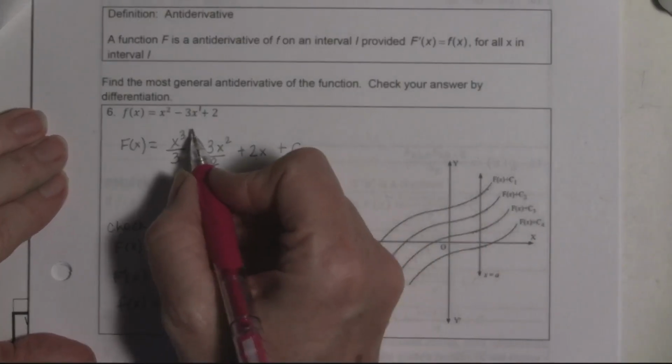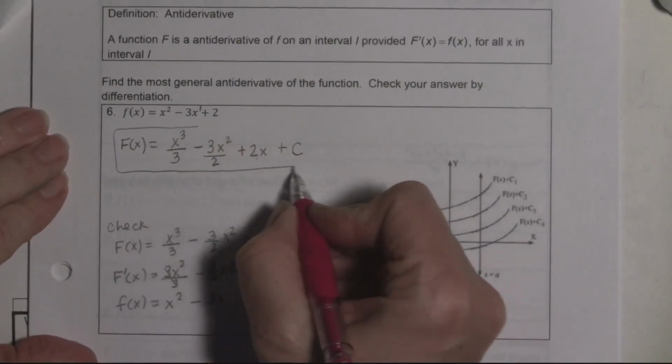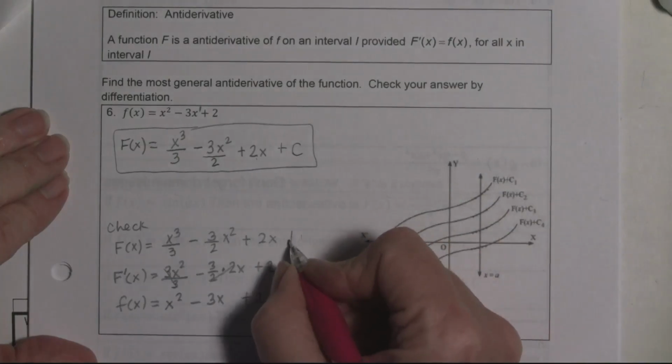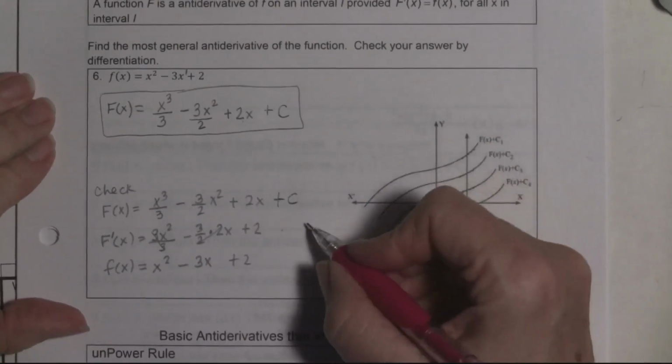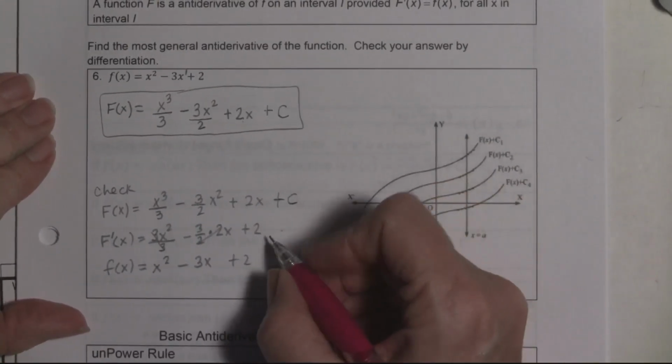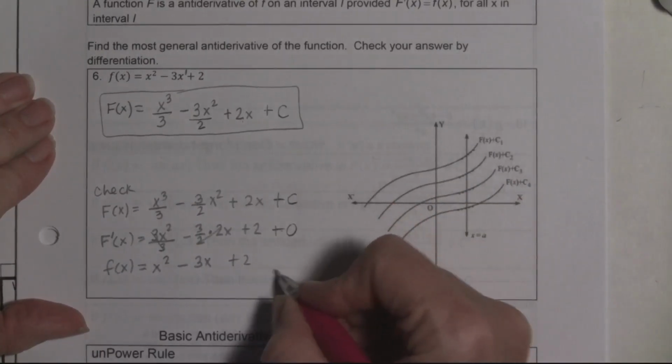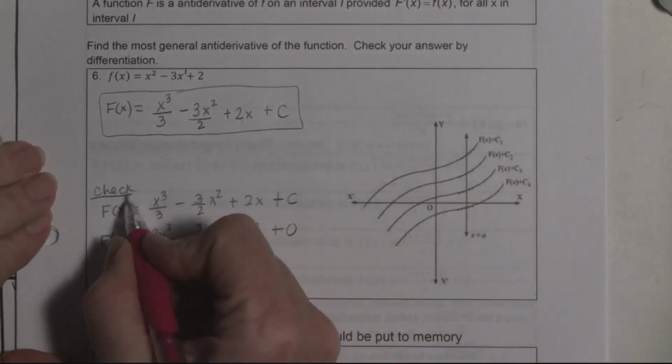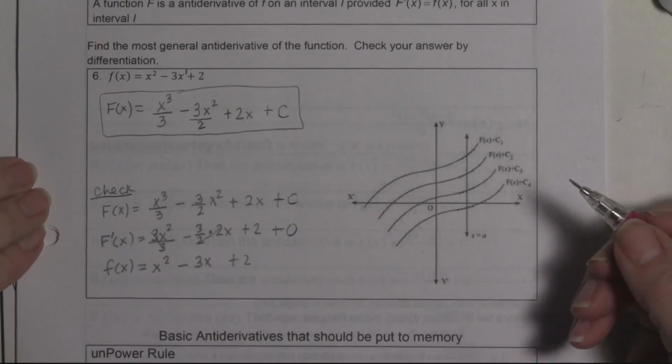And so this here is my antiderivative, the most general antiderivative, so that when I take the derivative of the constant, I get 0. Right? And so I wouldn't have that written. This was me just checking it by finding the derivative to make sure it works.